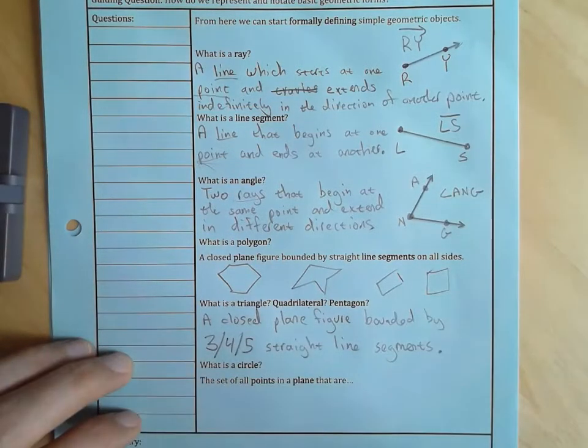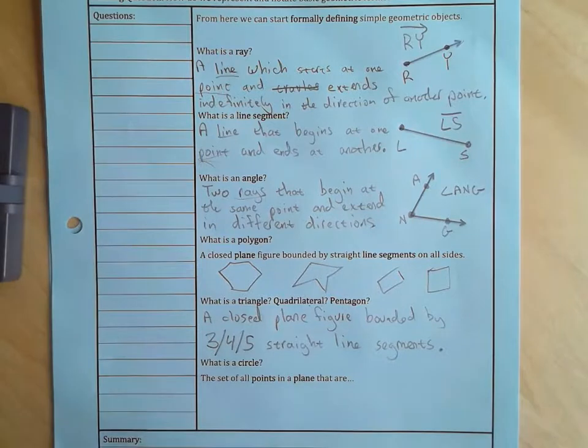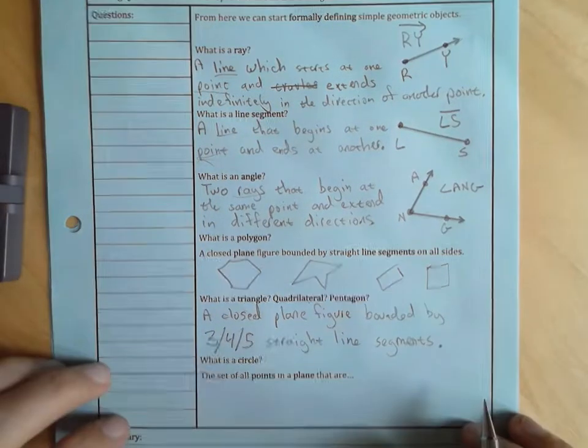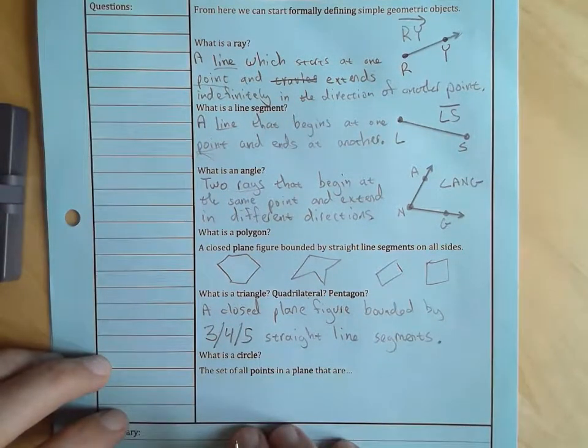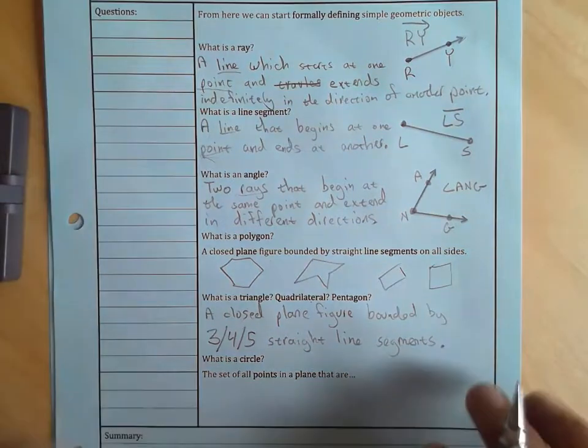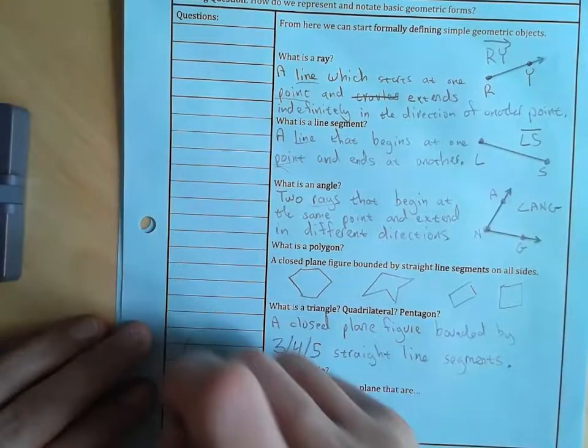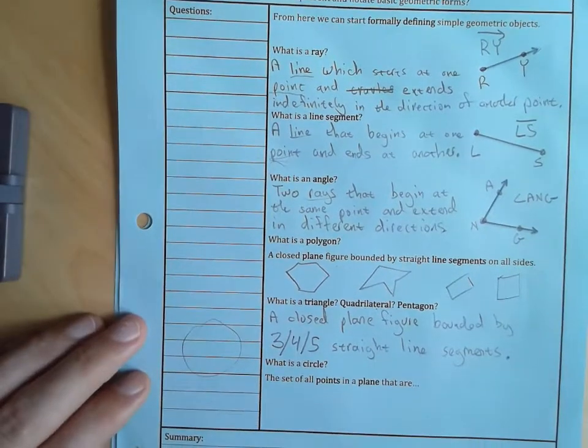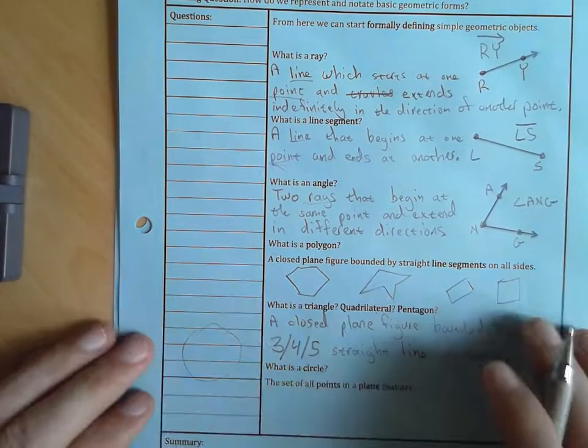Okay, what is a circle? This is a fun activity to do in class because even though we all know what a circle is, here's an example of a circle, thereabouts. To define it formally in geometry actually takes a little bit of work.